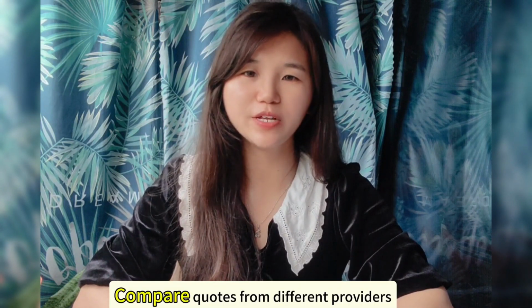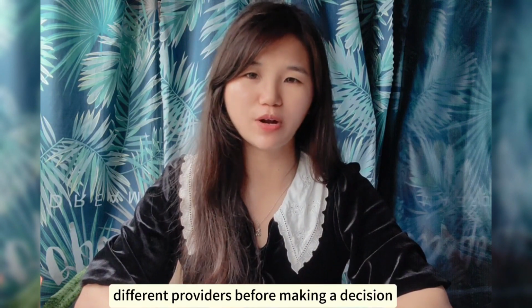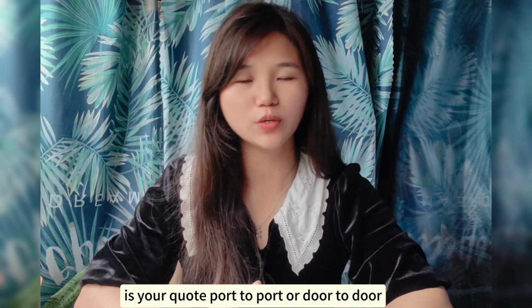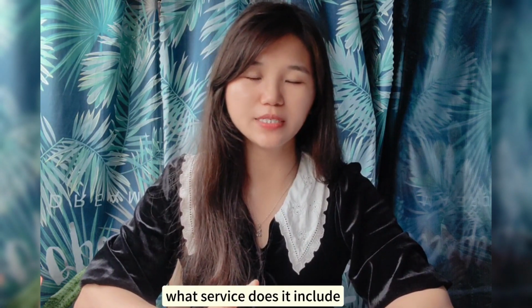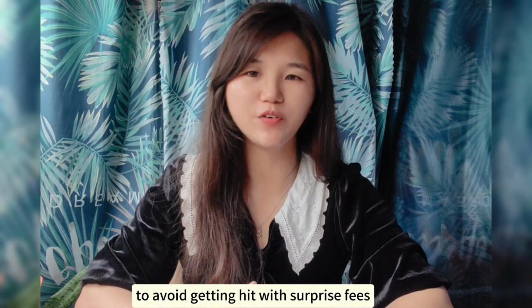Compare quotes from different providers. Costs can vary, so check out offers from different providers before making a decision. Understand what's included in your quote. Is your quote port-to-port or door-to-door? What services are included? Know what you are paying for to avoid getting hit with surprise fees.